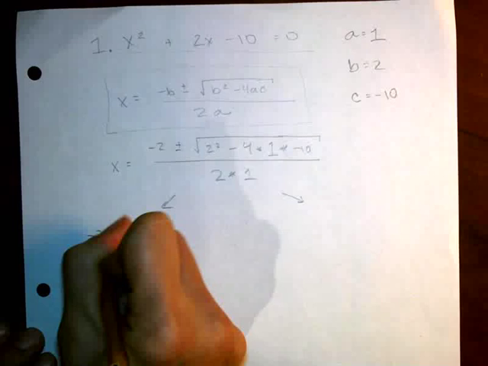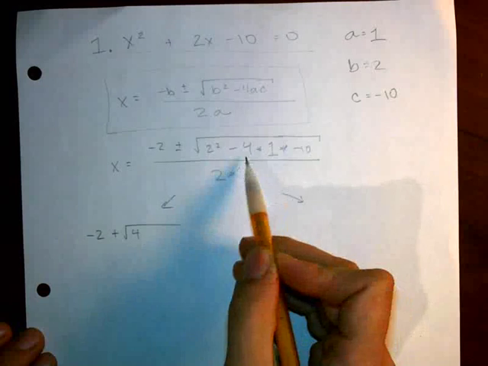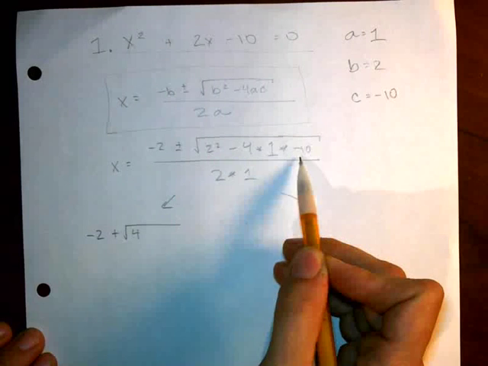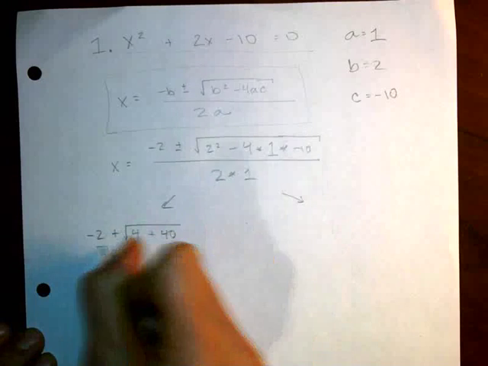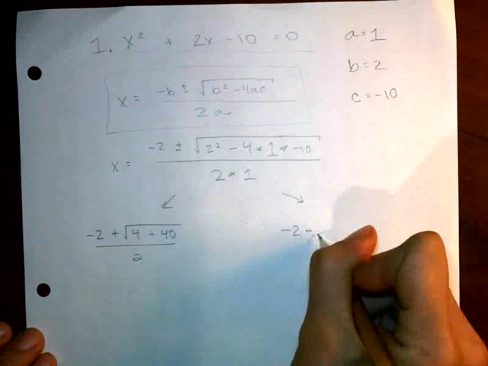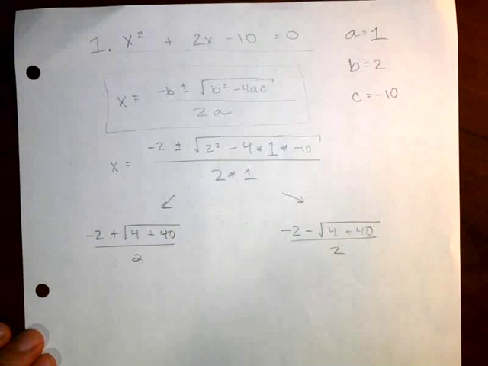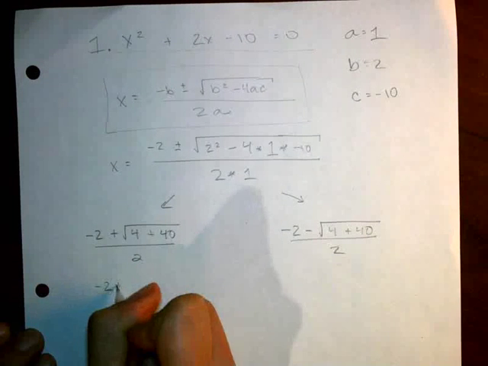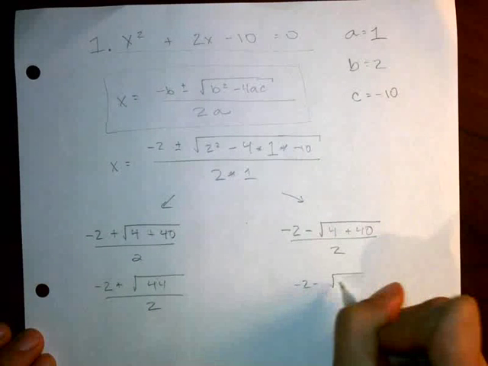We have the plus root, which is negative 2 plus the square root of 4. 2 squared is 4. 4 times 1 times negative 10 is negative 40, and we have two negatives, so they cancel each other out. So this is plus 40. So we have the square root of 4 plus 40, divided by 2 times 1, which is 2. And our negative root is negative 2 minus the square root of 4 plus 40, divided by 2. So I'm going to simplify: 4 plus 40 is 44. So negative 2 plus the square root of 44 divided by 2, or negative 2 minus the square root of 44 divided by 2.